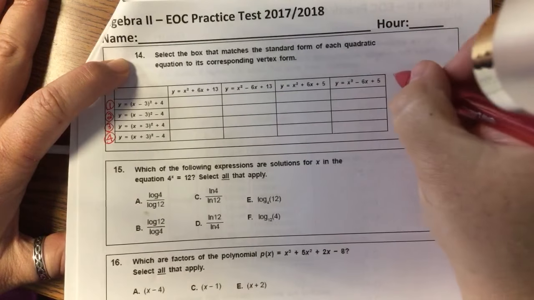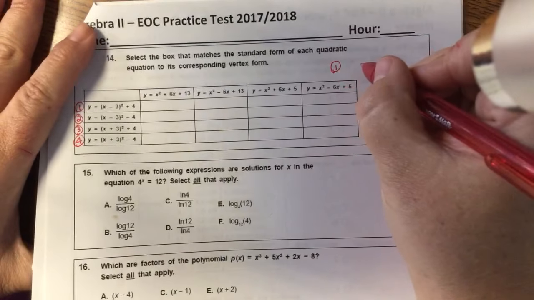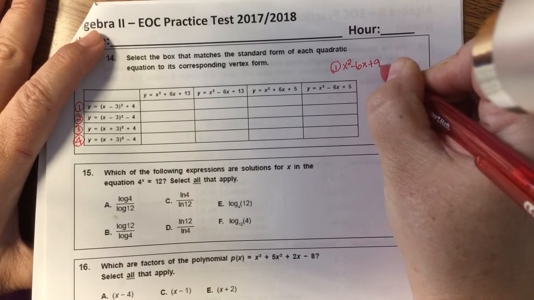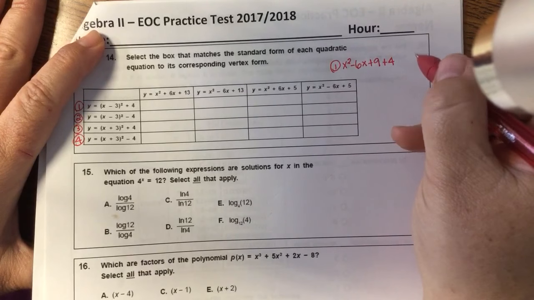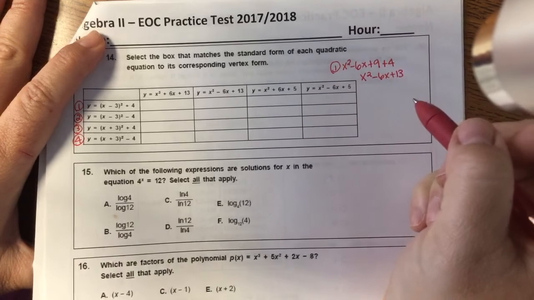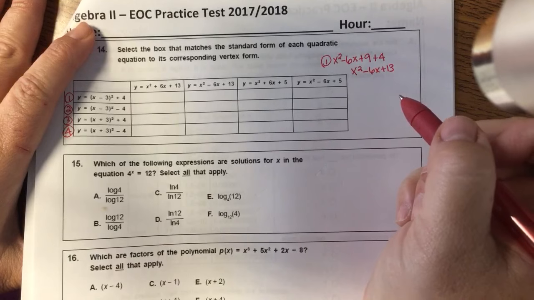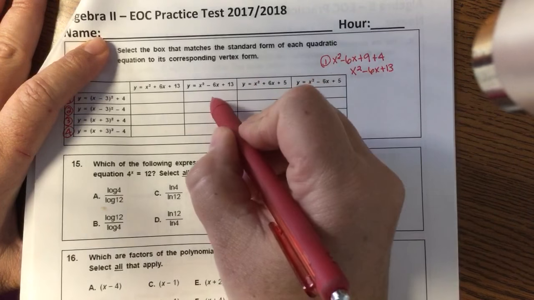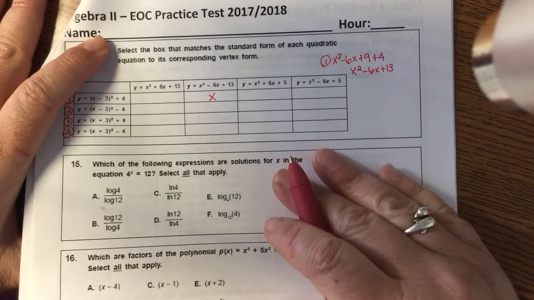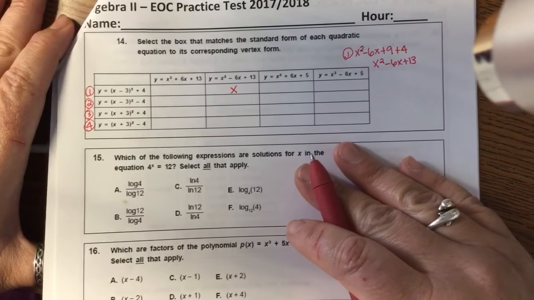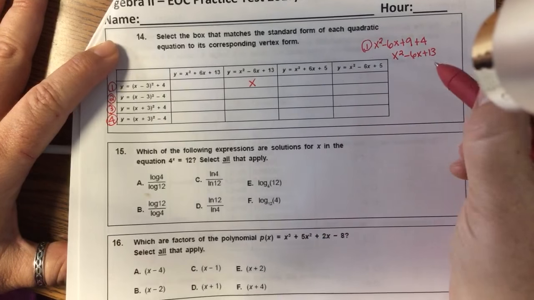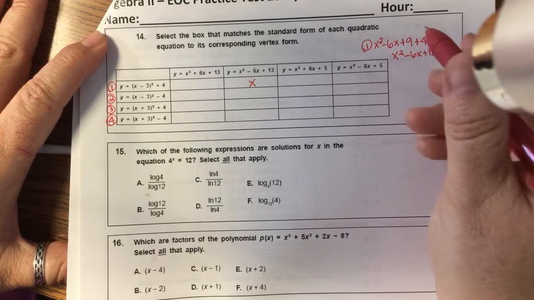So on the first one, number 1, we are going to FOIL x minus 3. So you would get x squared minus 6x plus 9, and then we add the 4, okay? So that would give me x squared minus 6x plus 13. Which one does that match up with? This one right here. Okay, so there's that one. Now if you were graphing this, once you eliminate 1, you could delete that out of your y1s, and that would be one less thing to look at. If you need to see the extra steps of foiling, come in and see me.